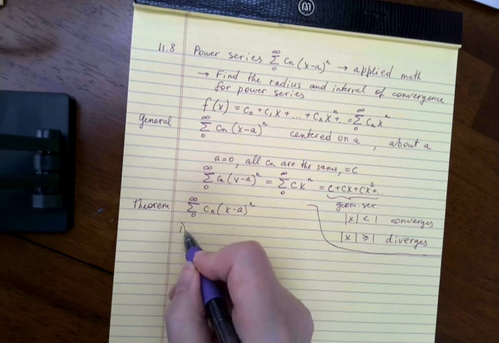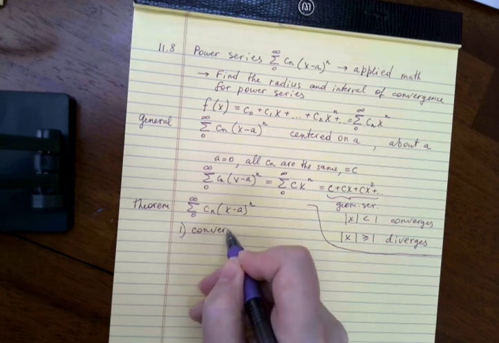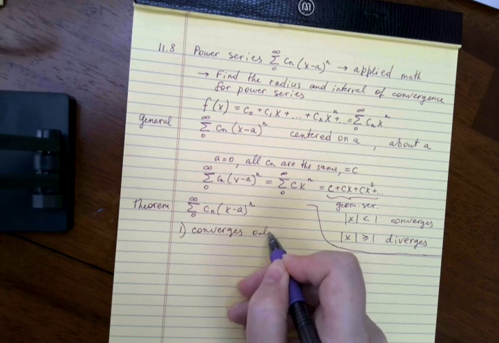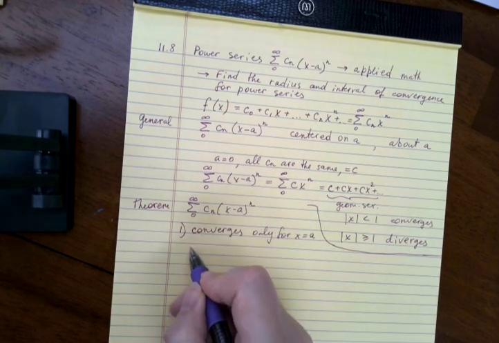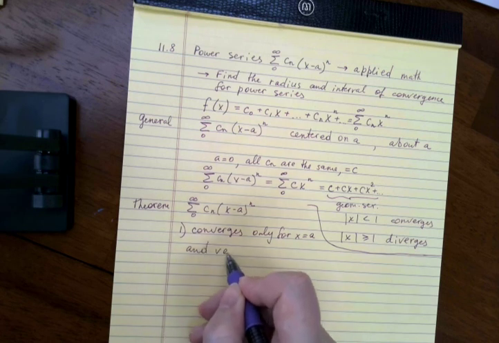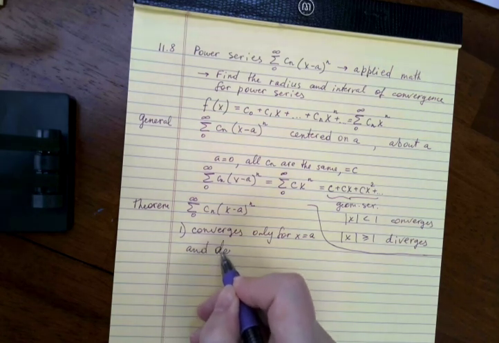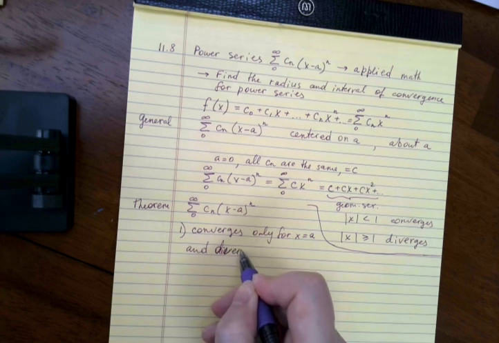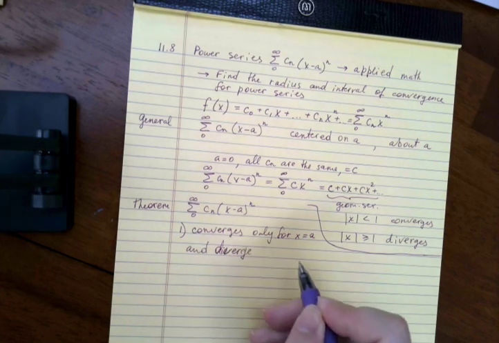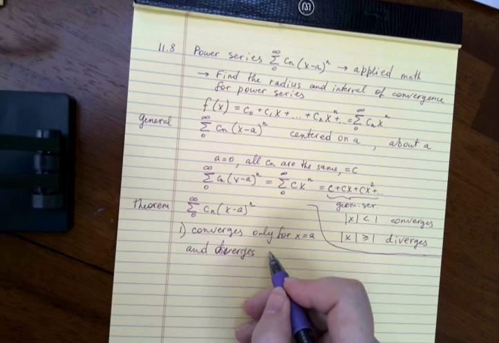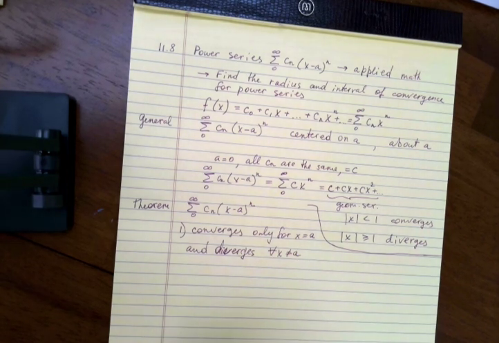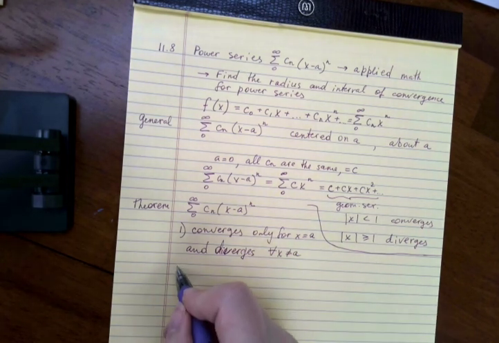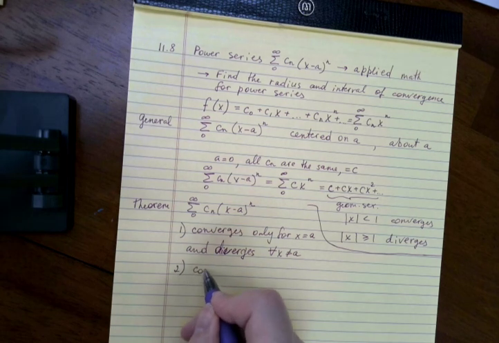Either it will converge only for x equal to a, and diverge for all other x that are not equal to a, right? Then it can also converge for all x.